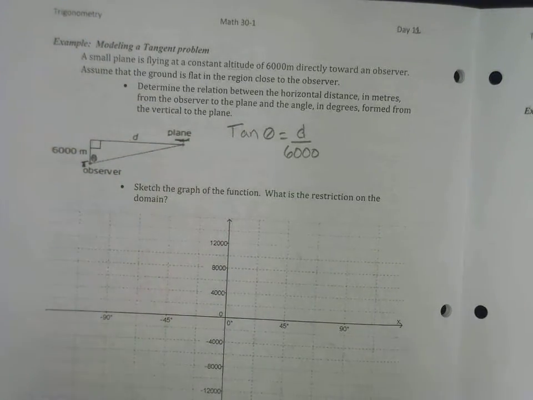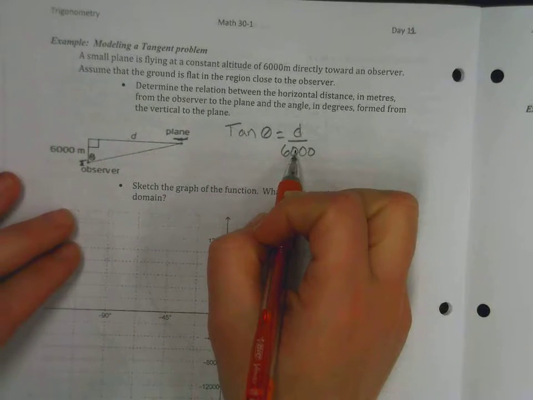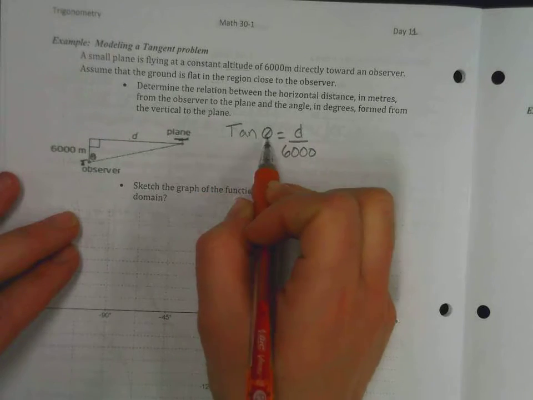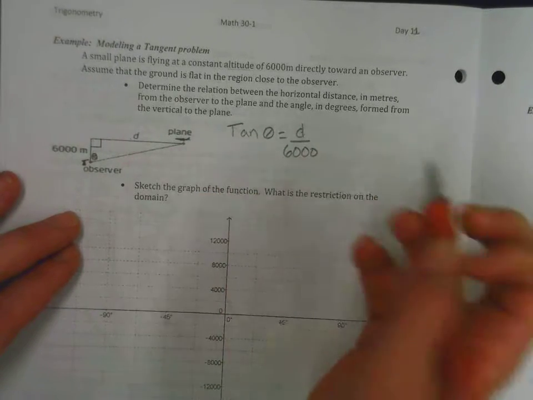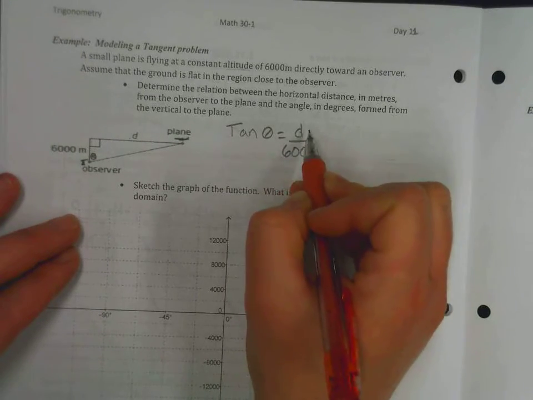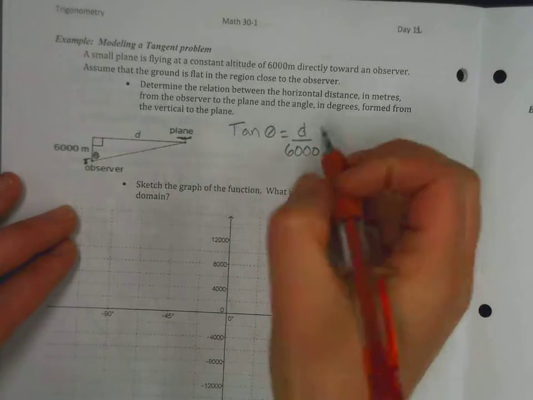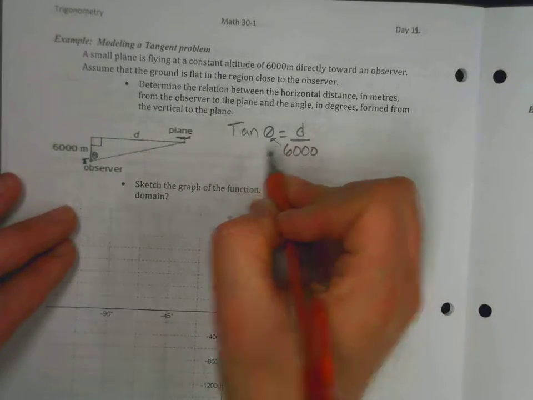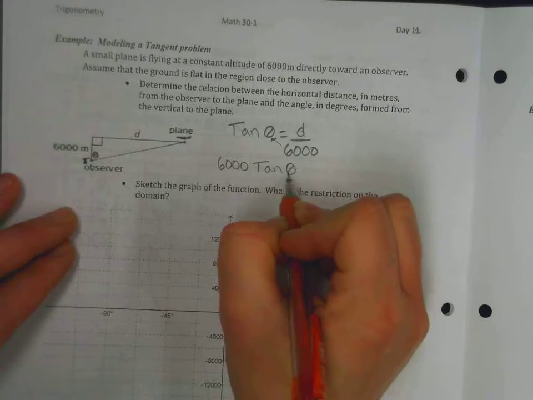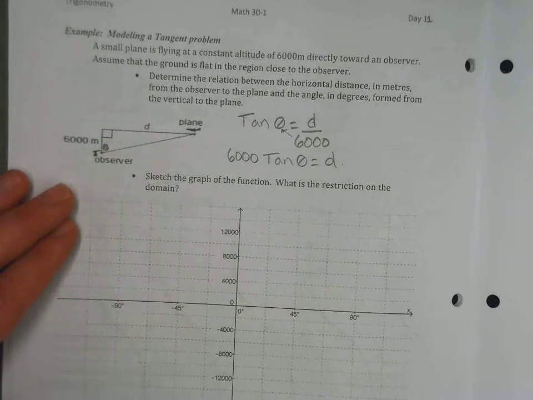All right, continuing on with modeling a tangent problem. So if I were to now graph this, I'd want to rearrange this equation to solve for, technically, our horizontal distance, which would represent y, and the size of the angle would represent x on our coordinate grid. So what I want to do is simply cross multiply this to get 6,000 tangent of theta.